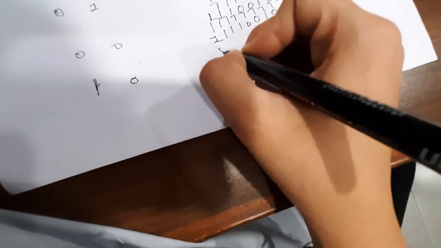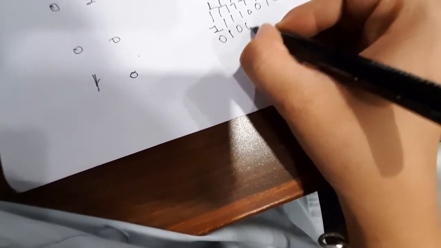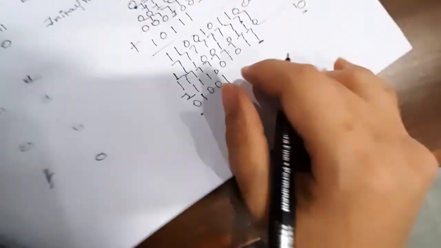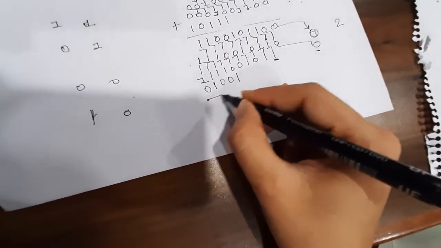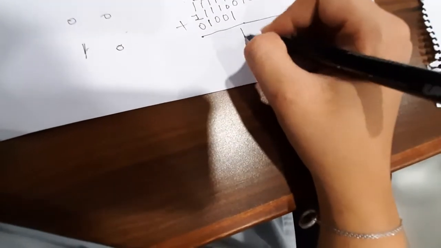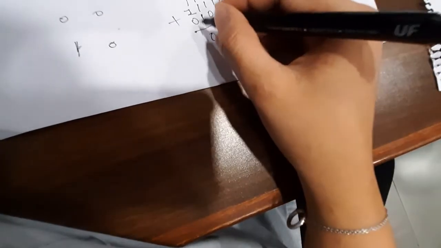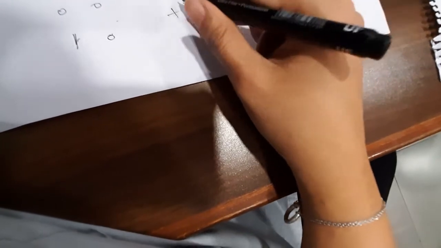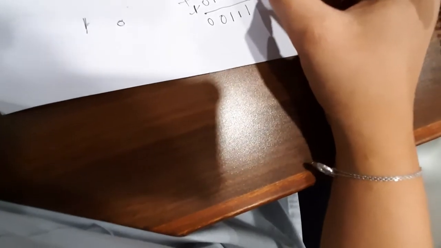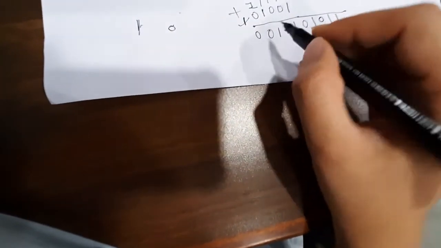So 0 1 0 0 1 and we'll perform the addition operation. So 1 1 1 0 1 1 0, and the carry bit is 1, so we'll discard this carry bit, and the next bits of QR are 0 1 0 1 1. Okay, and then we'll perform the arithmetic shift right operation.